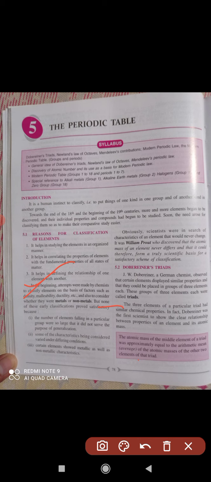So after that you can see that the scientists were searching for characteristics of an element which will never change. Because all these characteristics can change with the conditions, if you change the parameters like temperature and heat, their characteristics also change. But scientists were searching for such a characteristic which never changes.